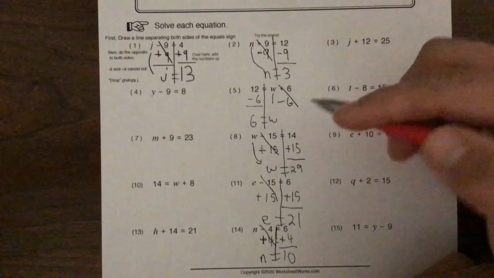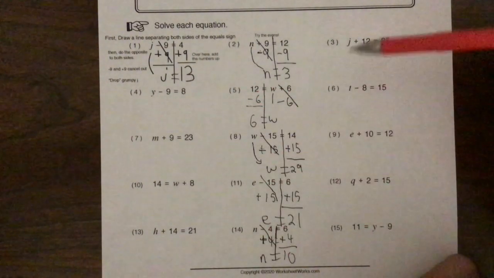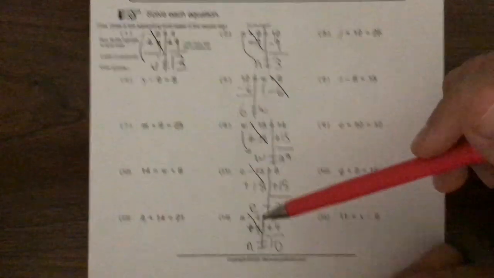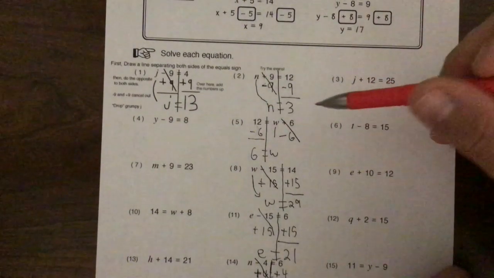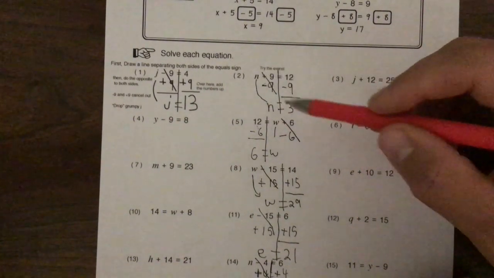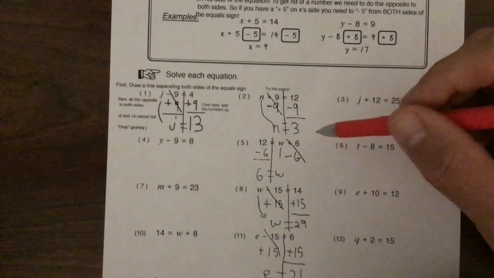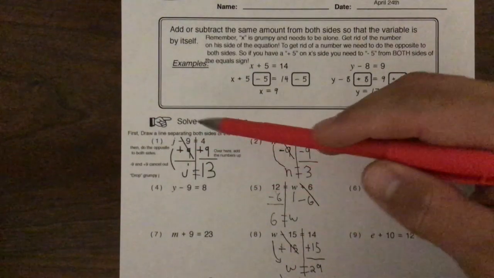So you try these by yourself. If you get them right, great. We're solving for the variable. We are doing the opposite operation. If you need any help, you can go back and look at this one.